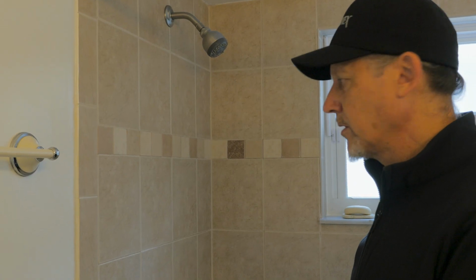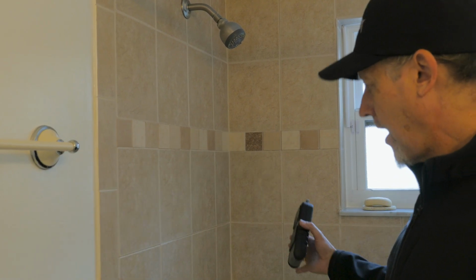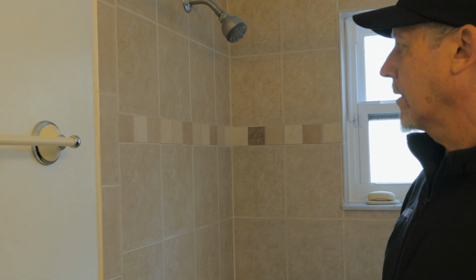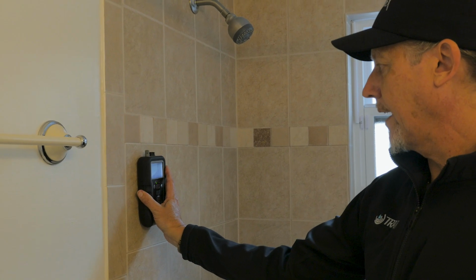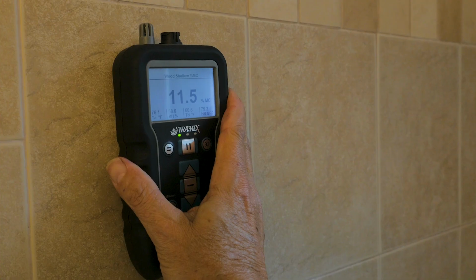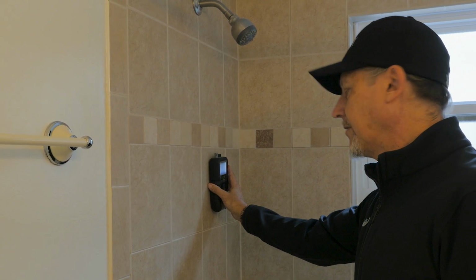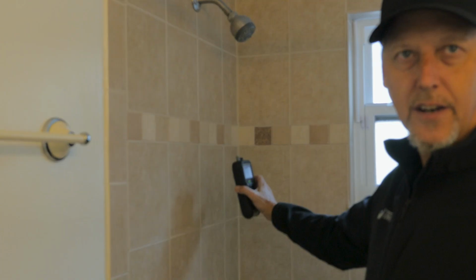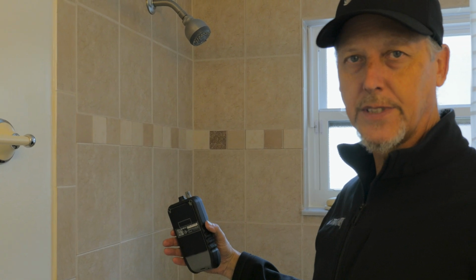So another material would be tile on a backer board in a shower. Obviously not a concrete substrate, but we can take readings here in the wood shallow, again only going about 3/8 of an inch deep, and we're 11.5, 11.7, 11.5. So we see consistent numbers on the tile on the wall, same as our other materials, within this small range.